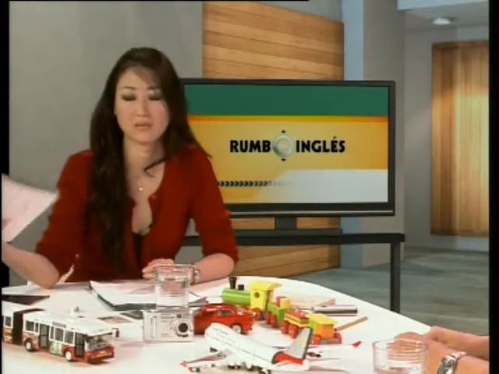Now, let's repeat. Is this a bus? No, it's not. Is it a plane? No, it's not. What is it? It's a key. Good. Is this a notebook? No, it's not. Is it a camera? No, it's not. What is it? It's a coin. Good. Is this a glass of water? No, it's not. Is it a train? No, it's not. What is it? It's a notebook. Very good.